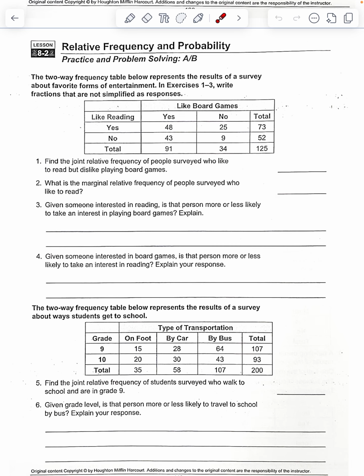That's easier work. Number 1. Find the joint relative frequency of people surveyed who like to read but dislike board game. Okay, let's look at the table here.